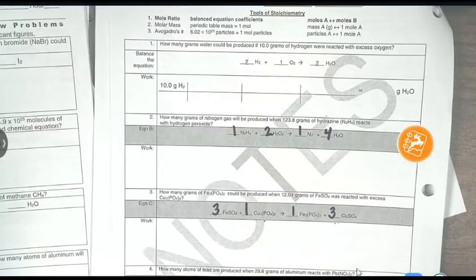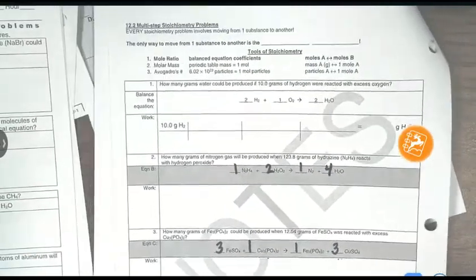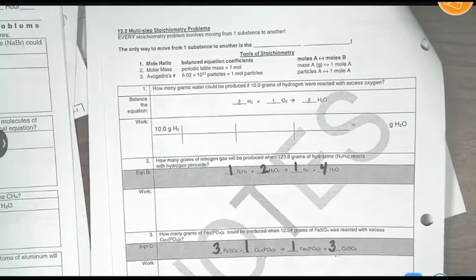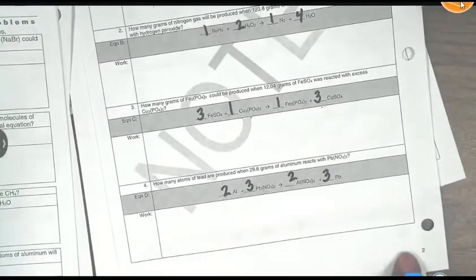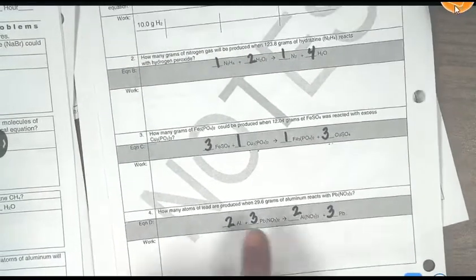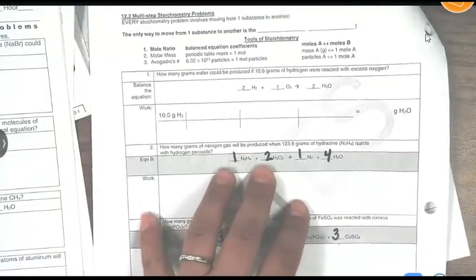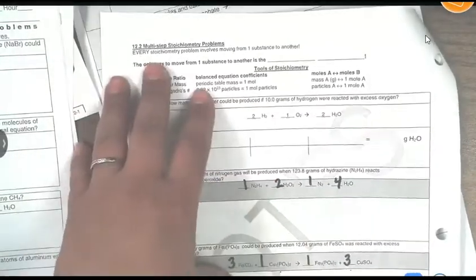So now what we're going to do is complete day 2 of chapter 12 notes. So you should have your notes out. Turn to page 2. It says notes on it, right? Page 2. We filled out these balanced equations, and we're looking at day 2.